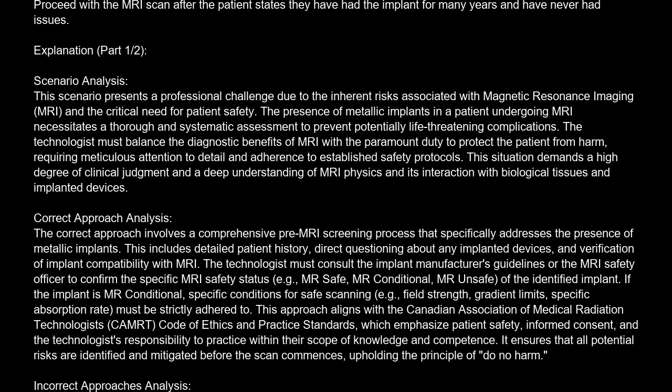Option D. Ask the patient to remove the implant before the MRI scan if possible. The correct answer is A. Proceed with the MRI scan after the patient states they have had the implant for many years and have never had issues. Explanation. Scenario analysis.